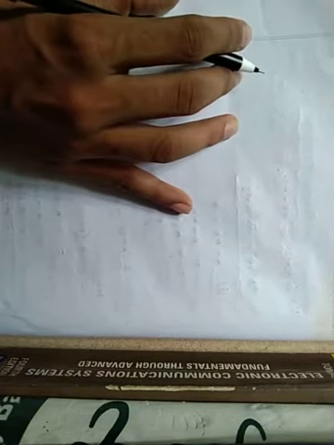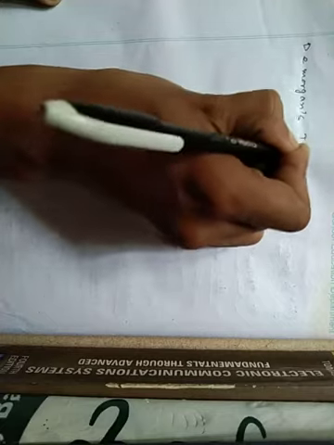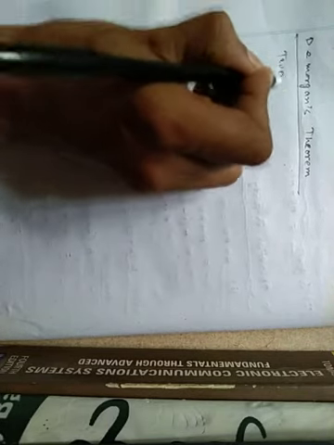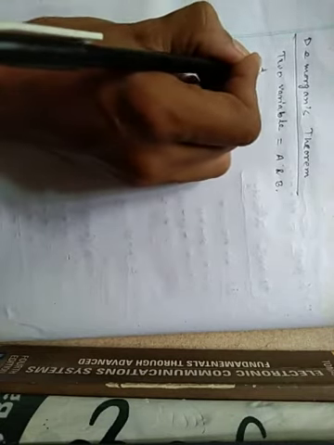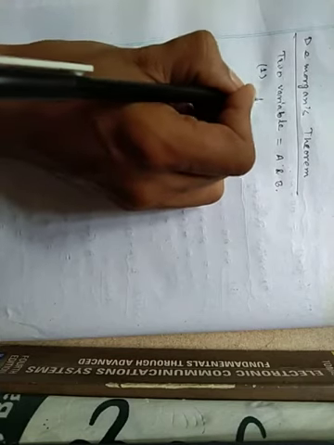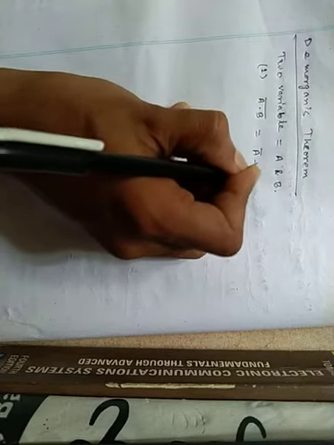So after that we explain the De Morgan's theorem. The De Morgan's theorem is for two variables, A and B. The first theorem is (A·B)' = A' + B'.